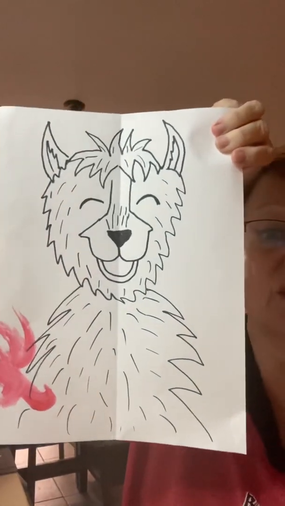So this week, I have a surprise for you. Our project, you're going to love it. It is called a smiling alpaca. Do you know what an alpaca is? An alpaca is a llama, right? So this is what it's going to look like.